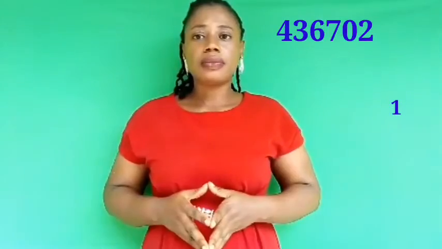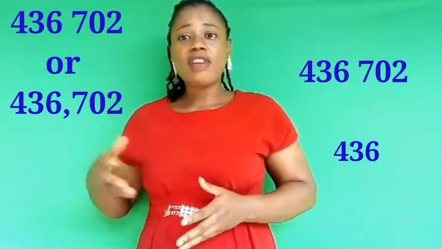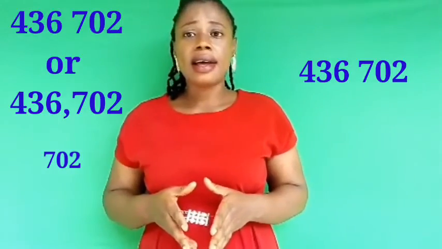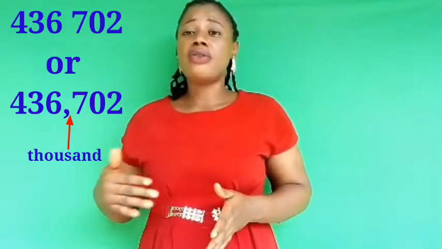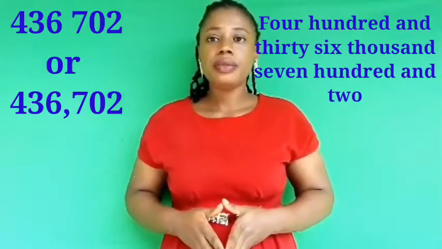The next number is 6 digits. And 6 digits is still within thousands. Let's group it. You notice that you have 2 groups of 3. Let's bring that number together with a space or a comma in between them. You notice you have 436, 702. When you bring them together, and when you're reading, after reading 436, when you get to where you have the space or the comma, you put thousand and then you read the remaining as 702. Let us read it as a single number. 436,702. For 6 digits, that is the end of thousands.